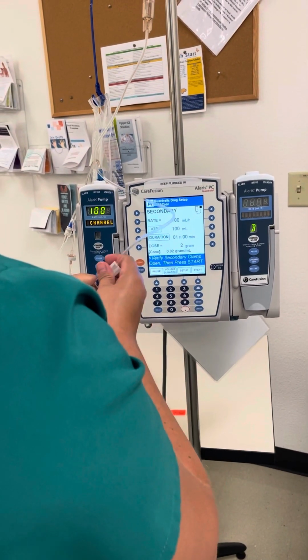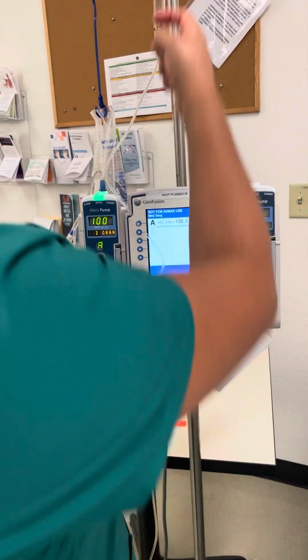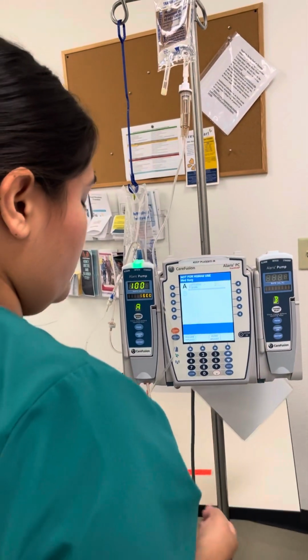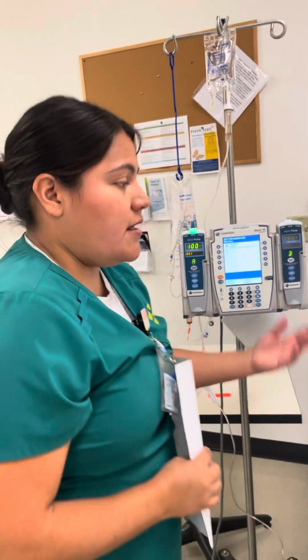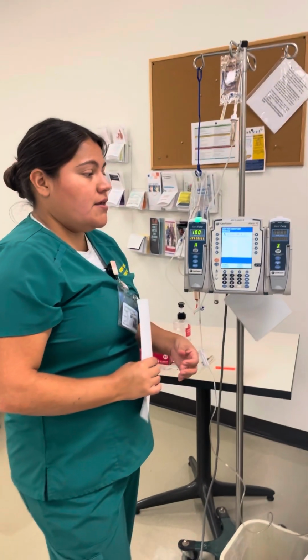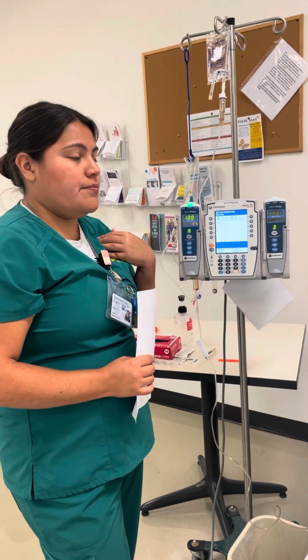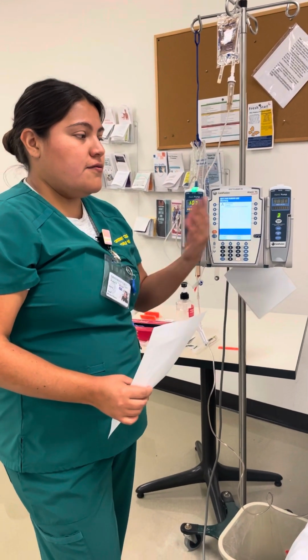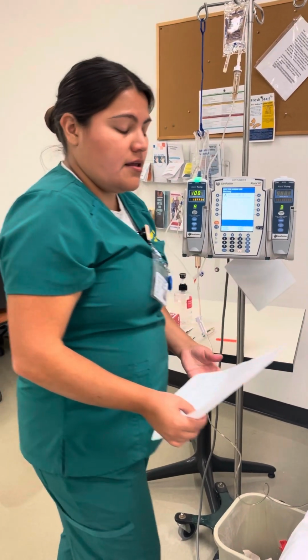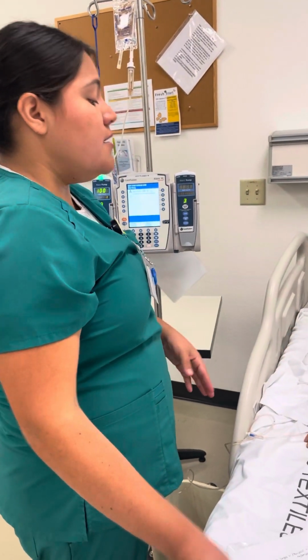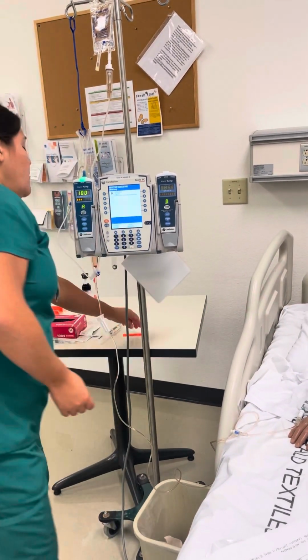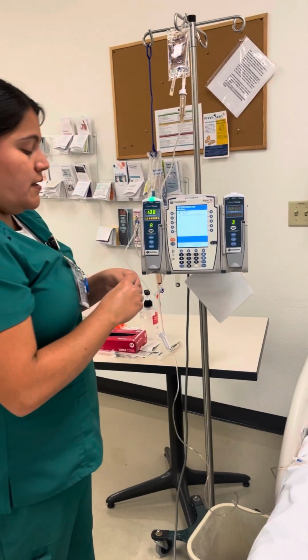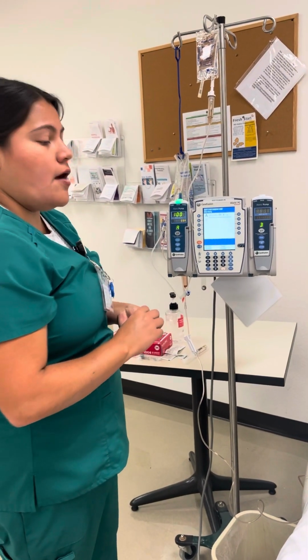I'm going to start it. Make sure I have the first drop and explain part of the adverse effects. The symptoms can be urticaria or diarrhea or vomiting. If the patient presents any of those, you can let me know. And I'm also checking that there is no discomfort. I'm also labeling the tubing that is good for 96 hours.